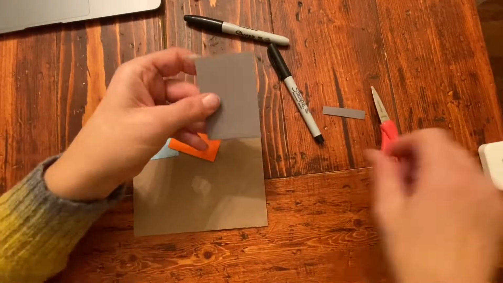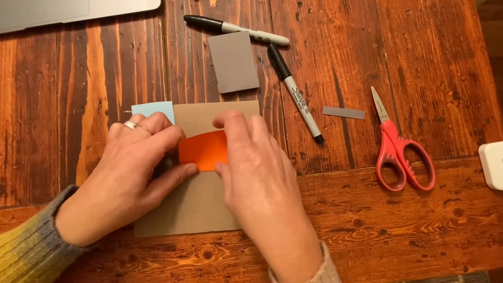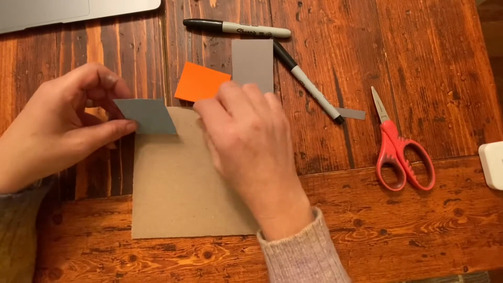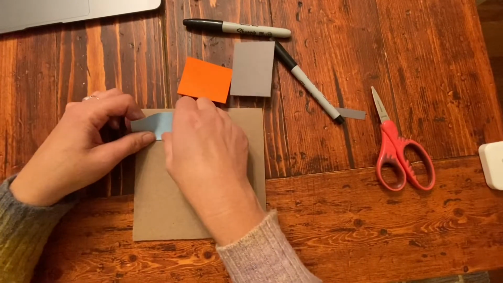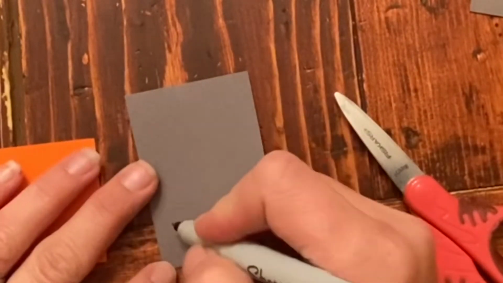I need to trim them down so they're the correct height for what I want. Fold that one. Okay, looks good. And fold my final one. And I'll keep the bottoms of them folded back while I draw on them.